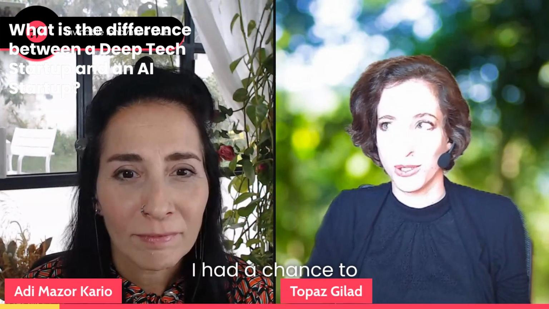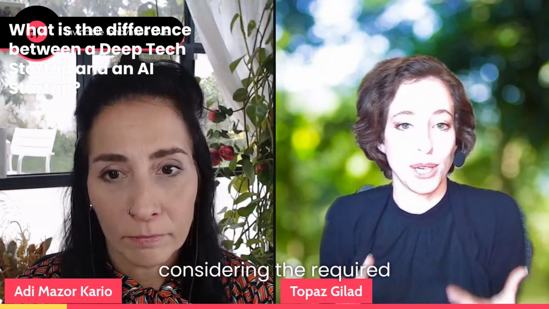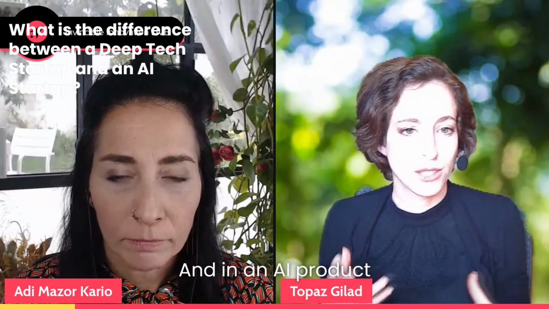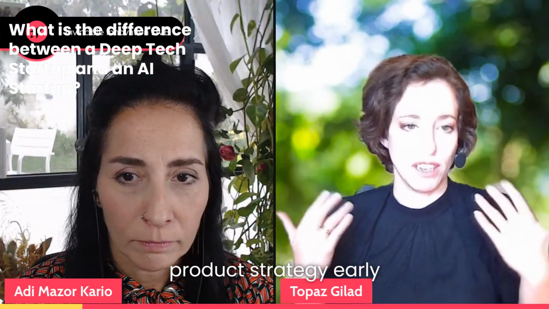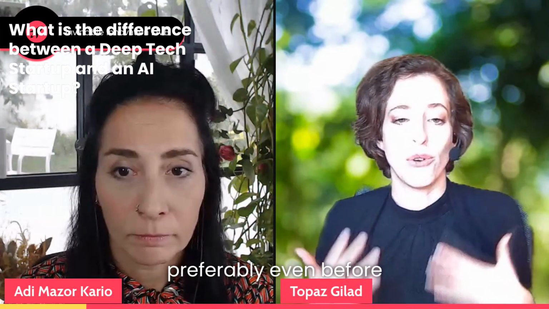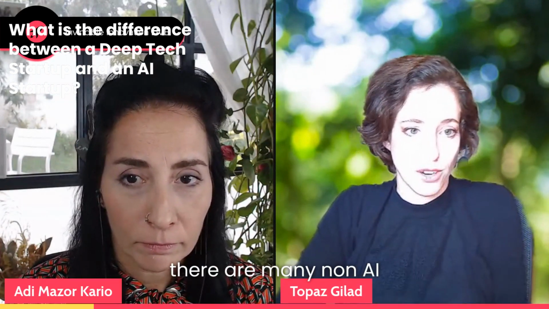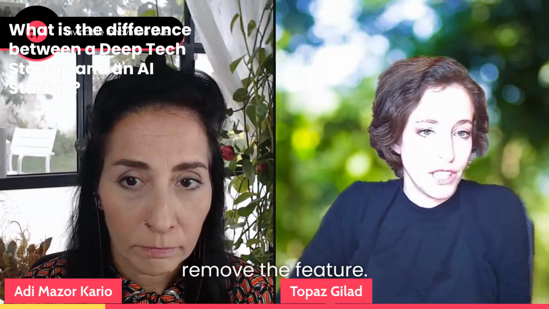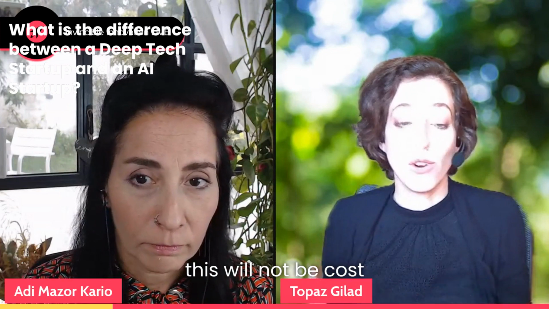I had a chance to consult different companies that transitioned into AI-based solutions without considering the required adaptation to support that transition. And in an AI product creation cycle, you have to validate the product strategy early on, preferably even before initiating the AI development. Contrary, there are many non-AI software features you could develop in a short amount of time, deploy, see if the users like it or not, remove the feature if not well adapted, repeat. But with a new AI model, this will not be cost effective.